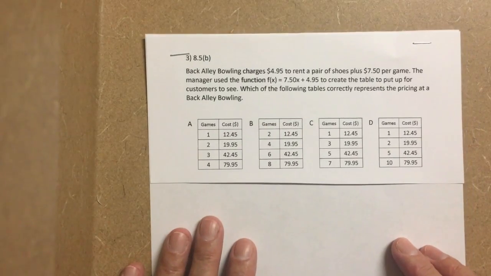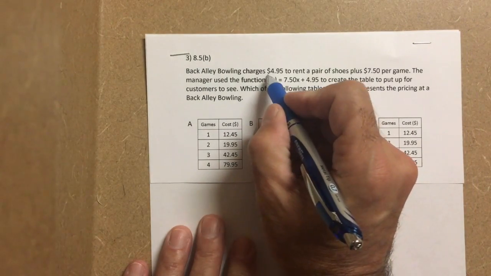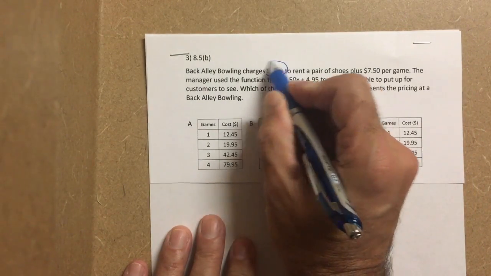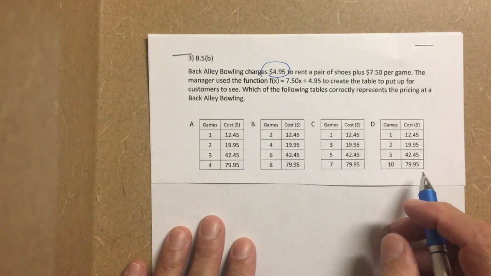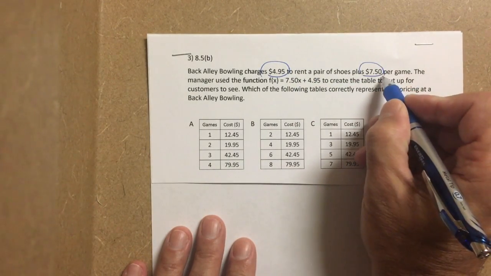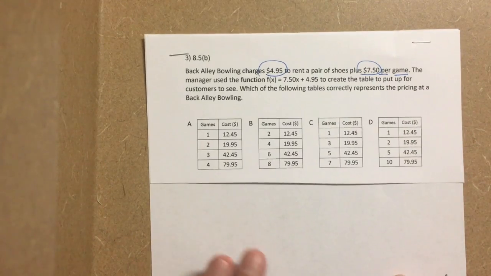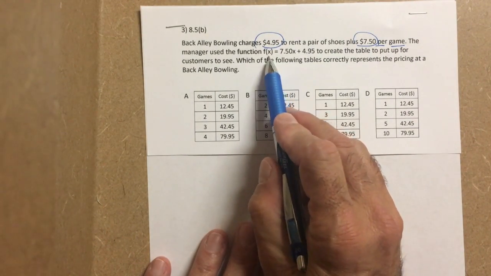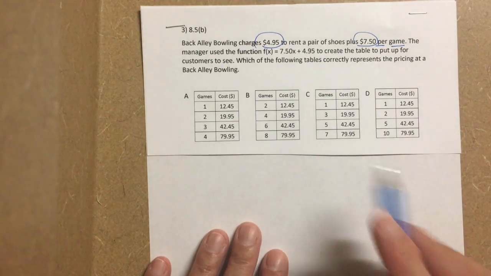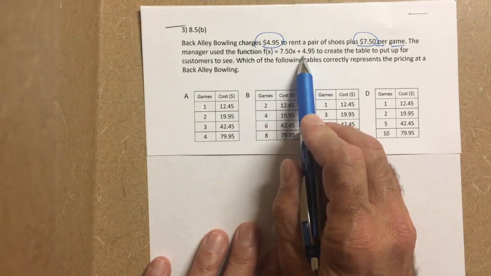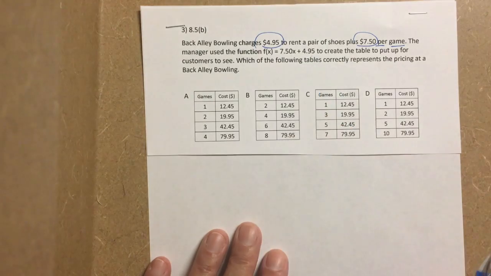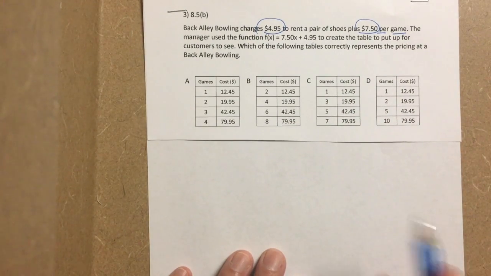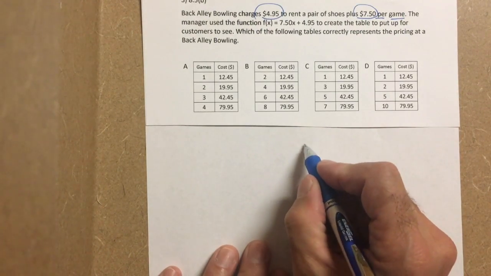Question 3 tells you the back alley bowling charges $4.95 to rent a pair of shoes plus $7.50 per game. And it has the equation, the function of x or y would be $7.50 per game plus $4.95 for the shoes. So instead of looking at the tables, I'm going to make my own table.